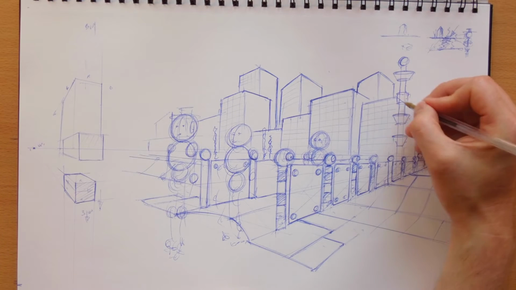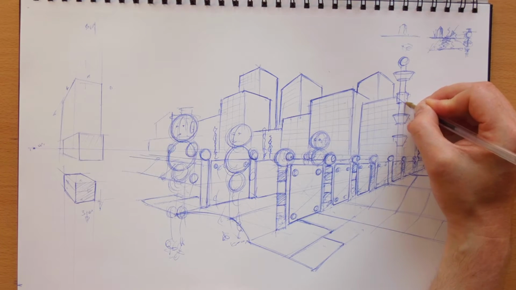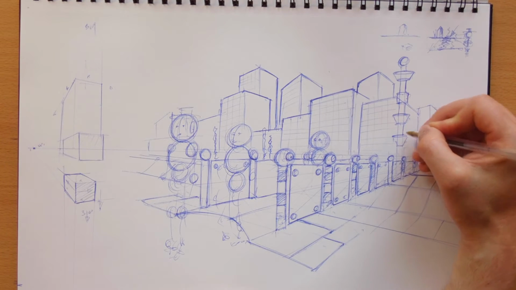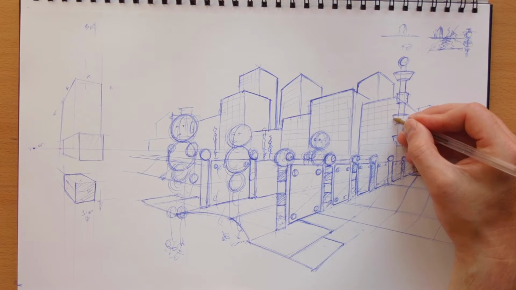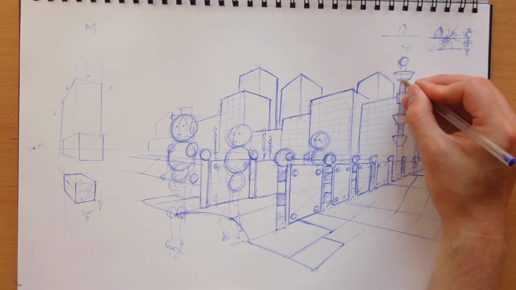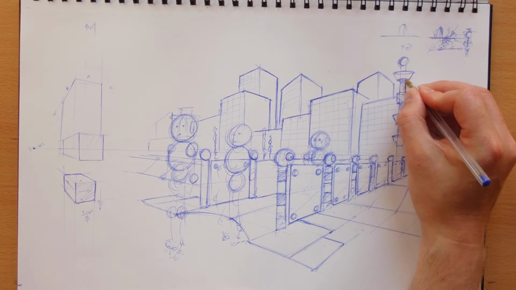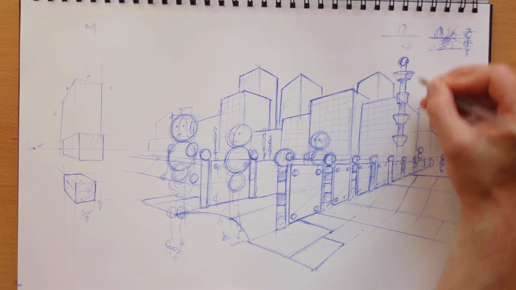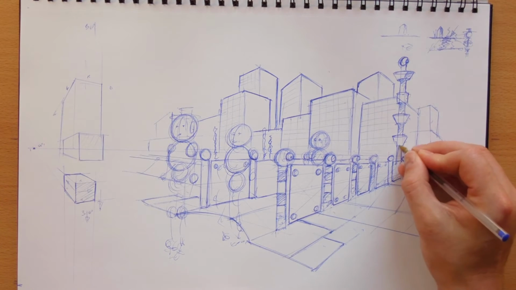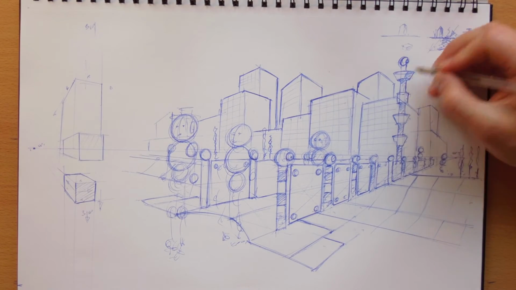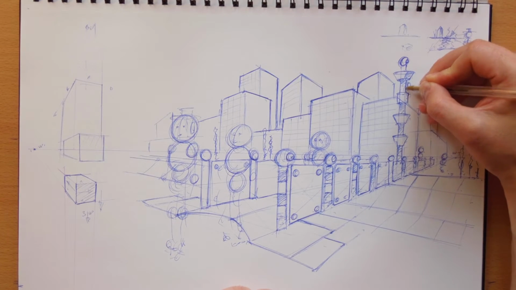Like this. I could add a bit of tone to that. That's going to be shaded under there, shaded here. Like that. And if you wanted to have cables on the bridge, you maybe have a point here where there are some cables that are attached, like this.